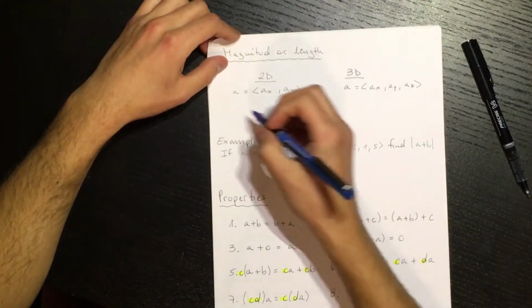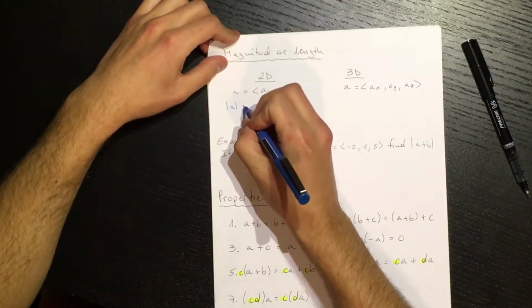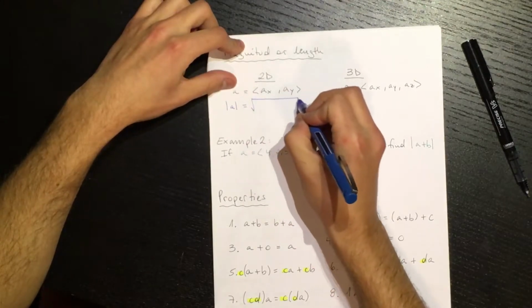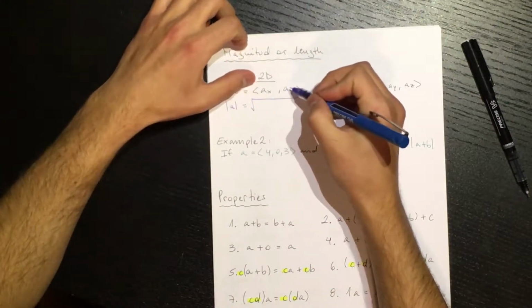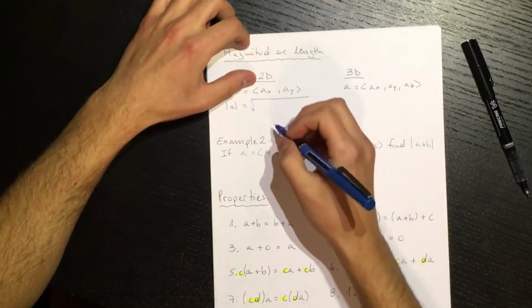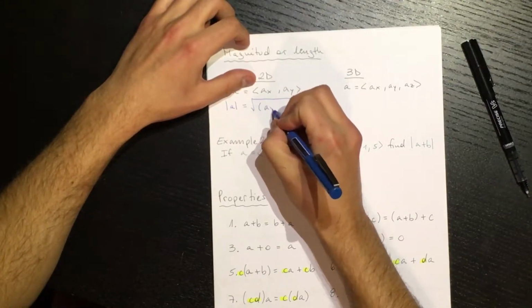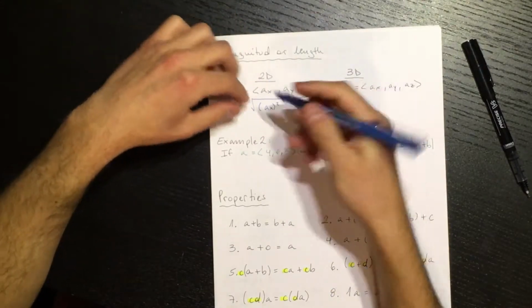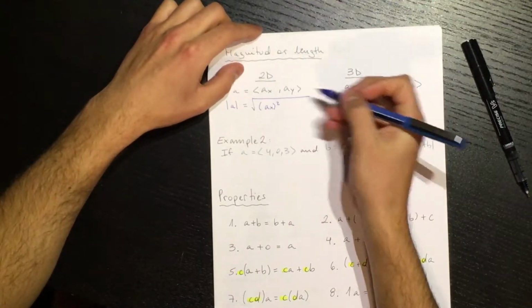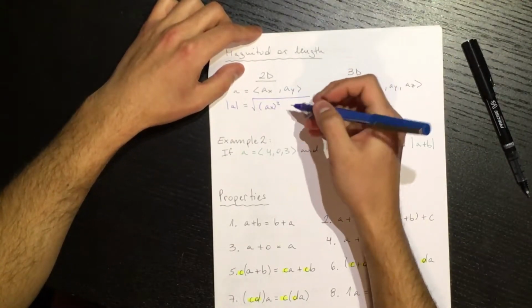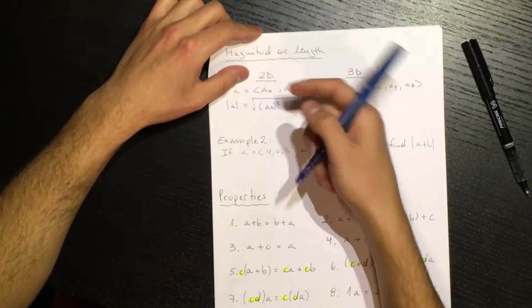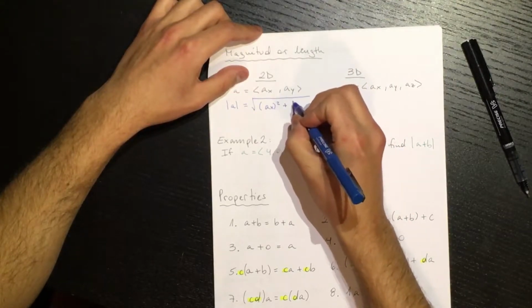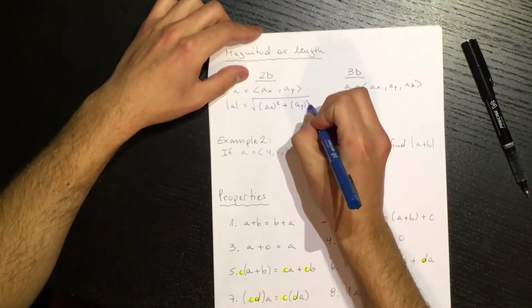So the magnitude of A is going to be the square root of each component of the vector squared. So it's going to be AX squared, and you sum them, of course. You add them up and you take the square root of that. So in this case, it's going to be the square root of AX squared plus AY squared.